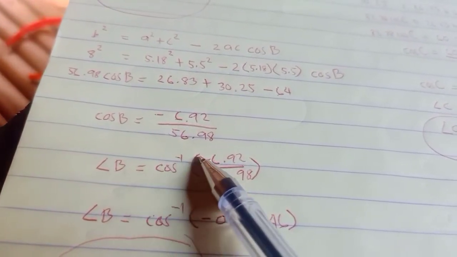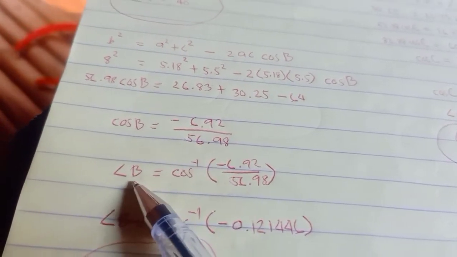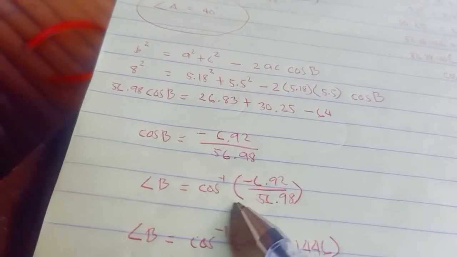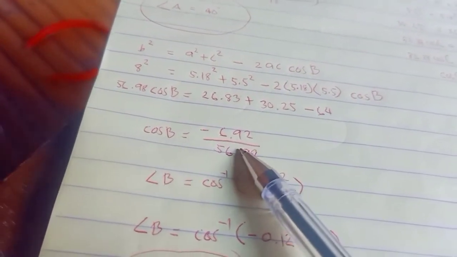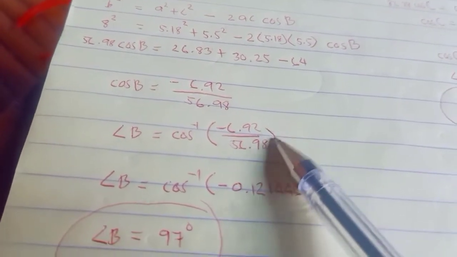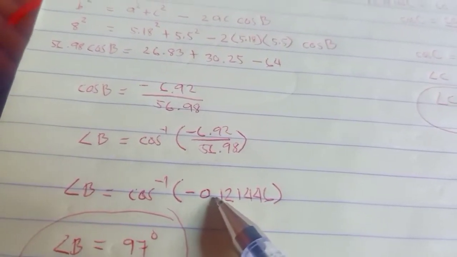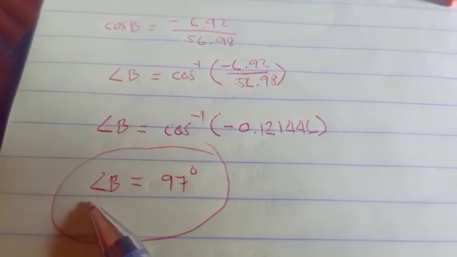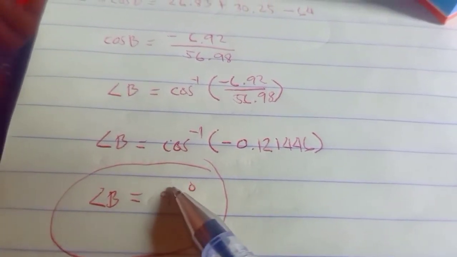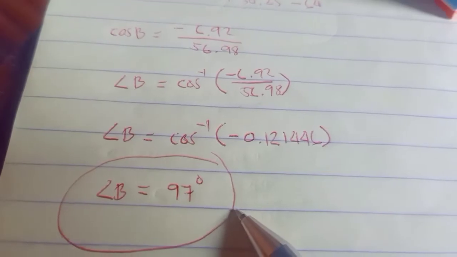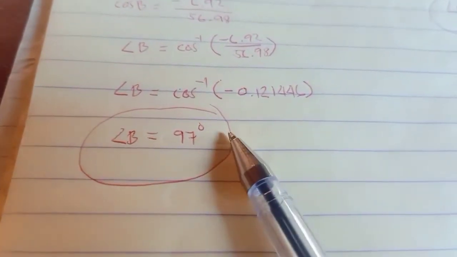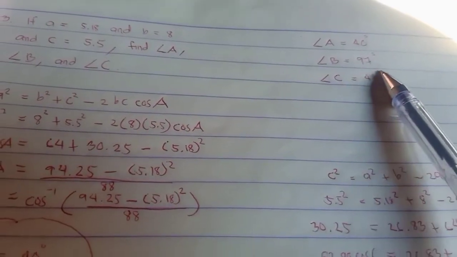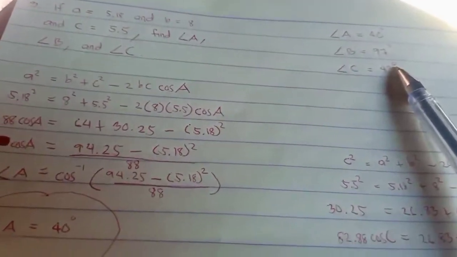From here, the next step is angle B is equal to cosine inverse. Why cosine inverse? Because we are going to find the angle. So cosine inverse of negative 6.92 over 56.98, which is equal to negative 0.121446. So angle B is equal to 97 degrees. As you can see, guys, our 97 degrees here is equal to 97 degrees here, which means that our solution is correct.